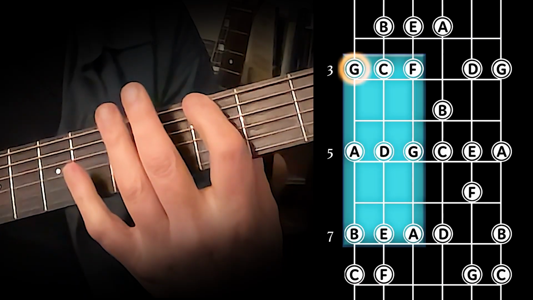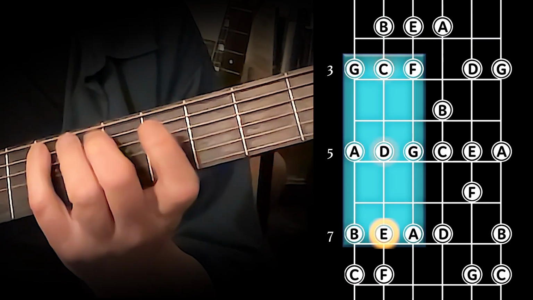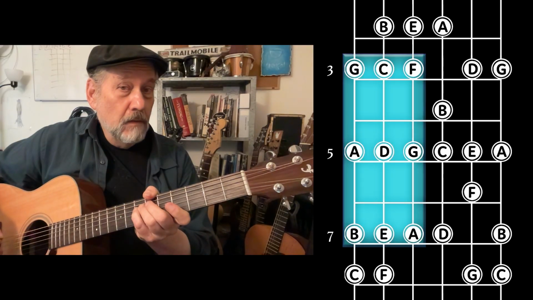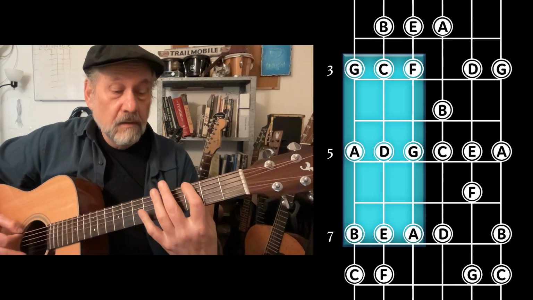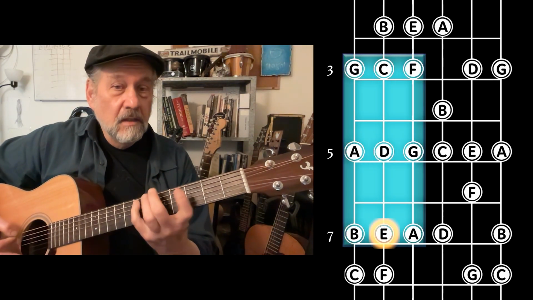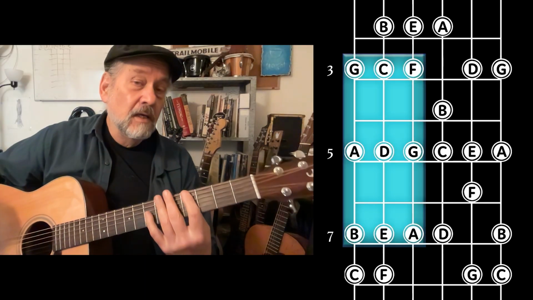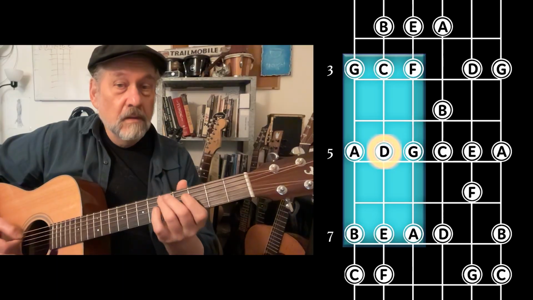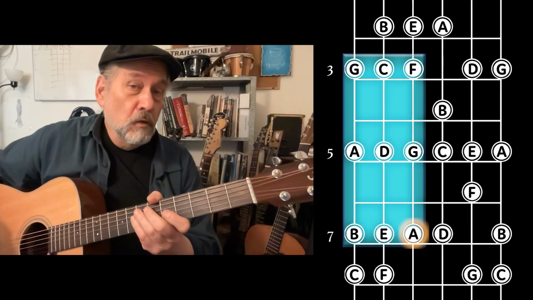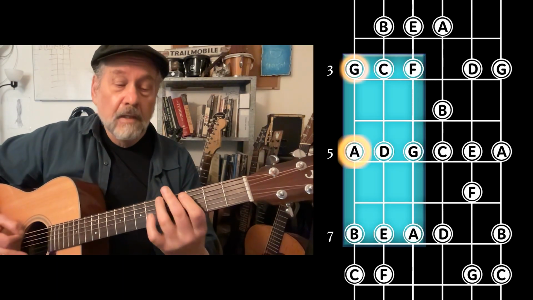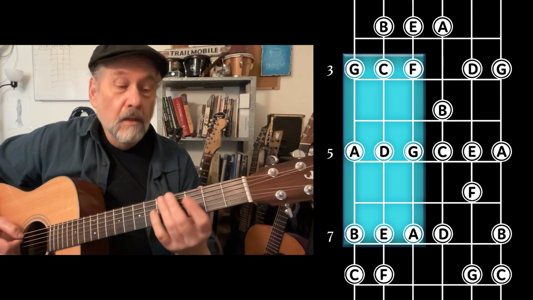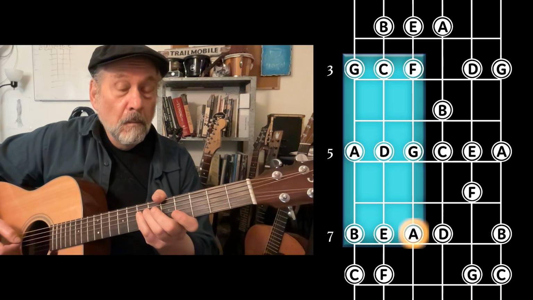Starting on the 5 of the key, G, we ascend until we get to A on the 4th string. 9 notes, G, A, B, C, D, E, F, G, A. And now you can see that that pattern has its own internal symmetry. 3 notes per string, a whole step and another whole step on each string, 2 whole steps per string, 3 strings in a row.